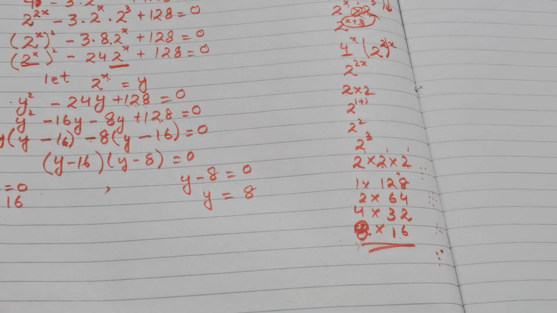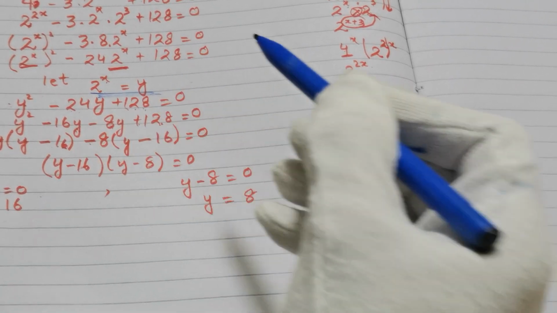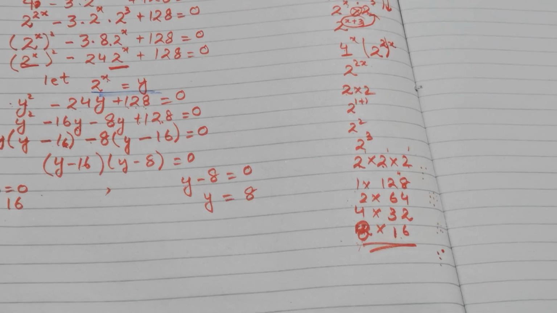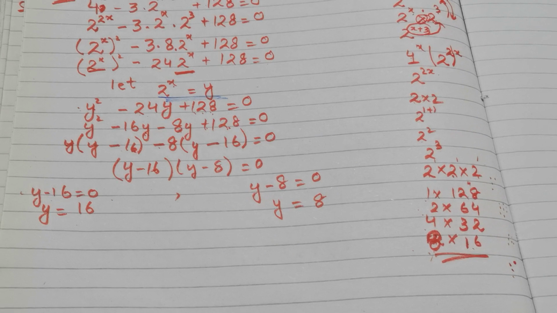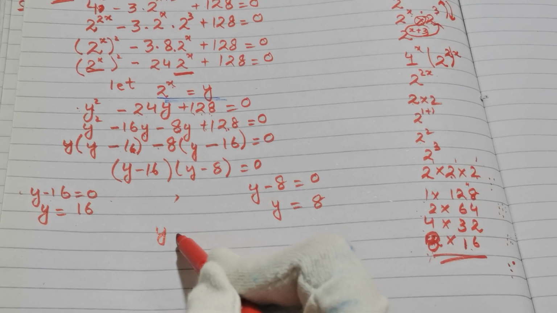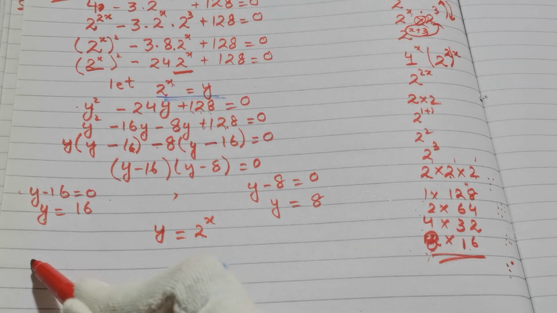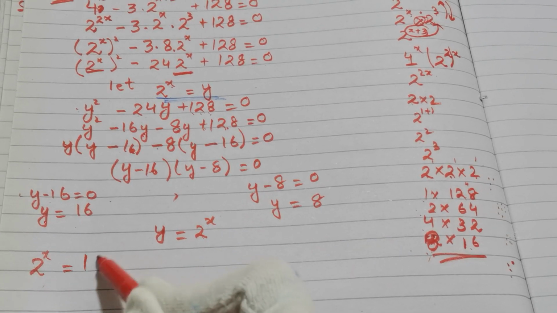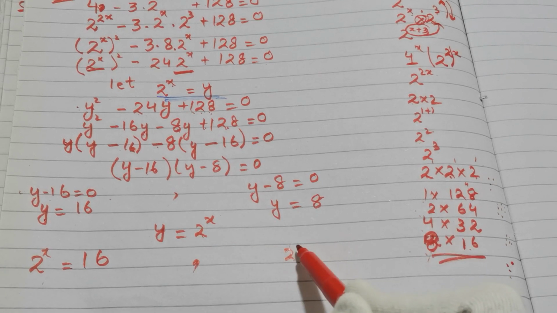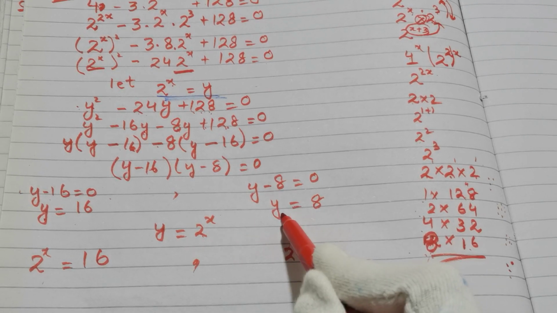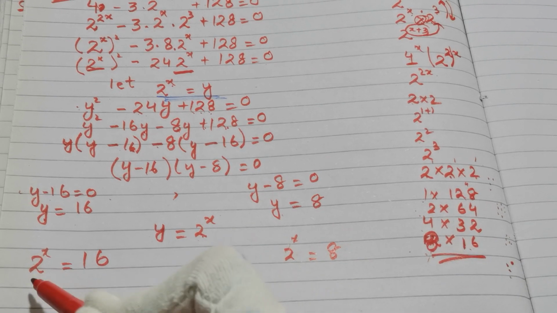Now here we can see that 2 raised to power x is equal to y. So we put y is equal to 2 raised to power x: 2 raised to power x is equal to 16. Similarly 2 raised to power x is equal to 8.